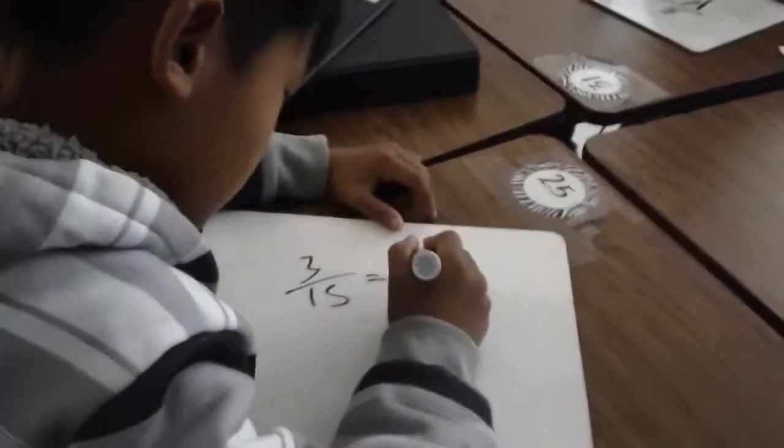Then take the next step to solve it. Hey, where's your proportion? You need to write it down too. You can't just sit here and do nothing.